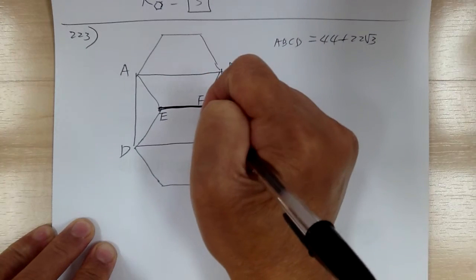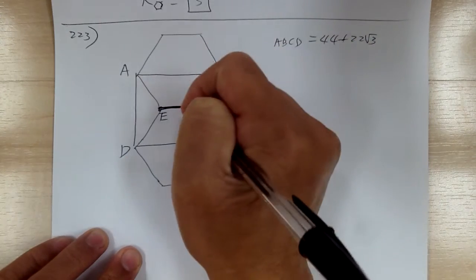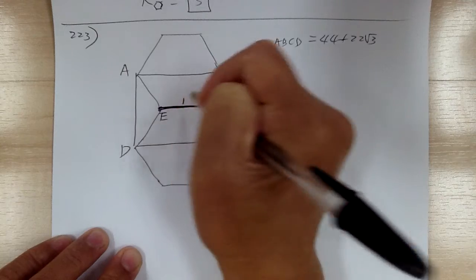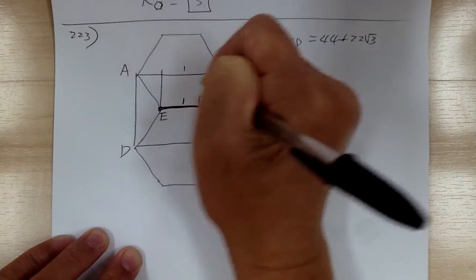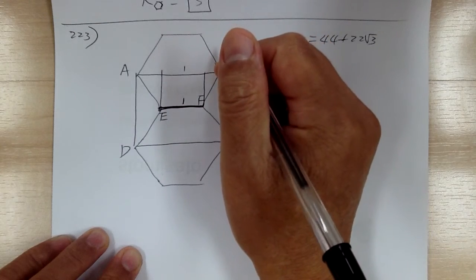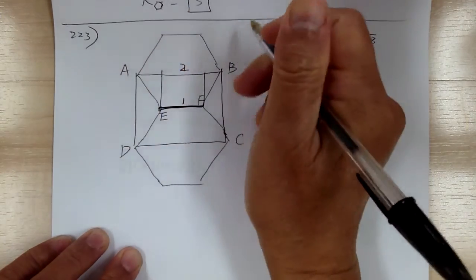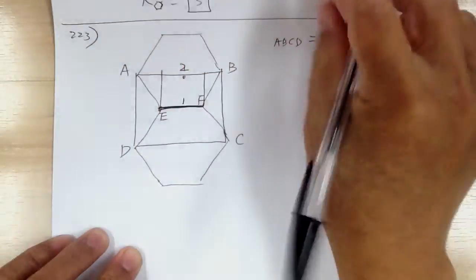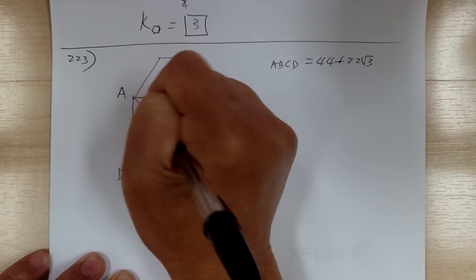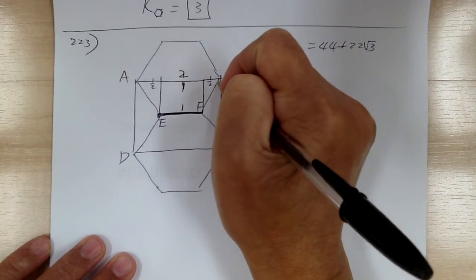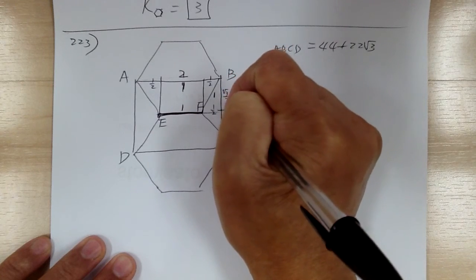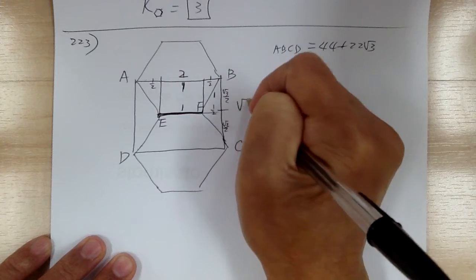Okay, so what I'm going to do is, the easier thing is to just call it X, or I'm just going to call it 1. So if EF is equal to 1, then this would be 1. And again, all of these would be 30-60-90 triangles. And if this is 1, then this whole thing would be equal to 2, because this is twice that. So this is 1, this is 2, so this would be 1/2, this would be 1/2, and this would be 1. Again, this is 1/2, so this would be square root of 3 over 2, square root of 3 over 2. So the whole thing is 3.